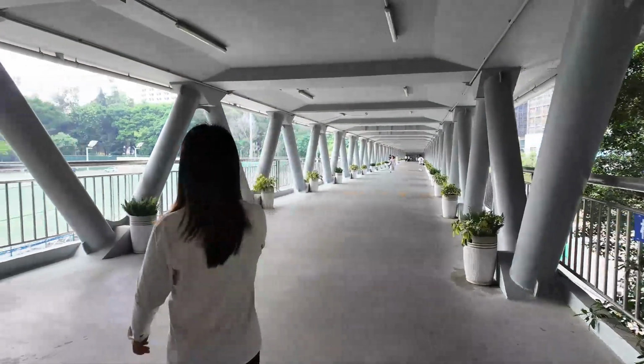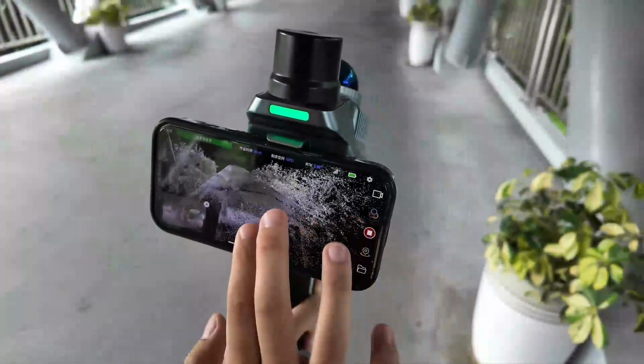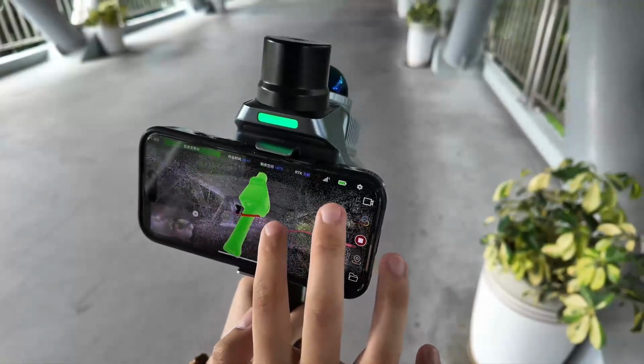MetaCam Go is the dedicated app for the SkylandX MetaCam handheld scanner, giving you complete control over your workflow and real-time 3D point cloud previews.